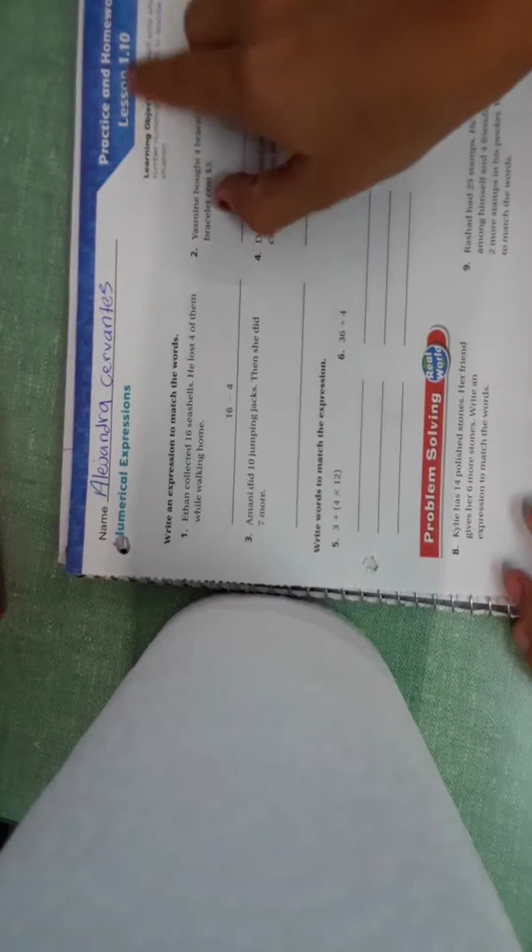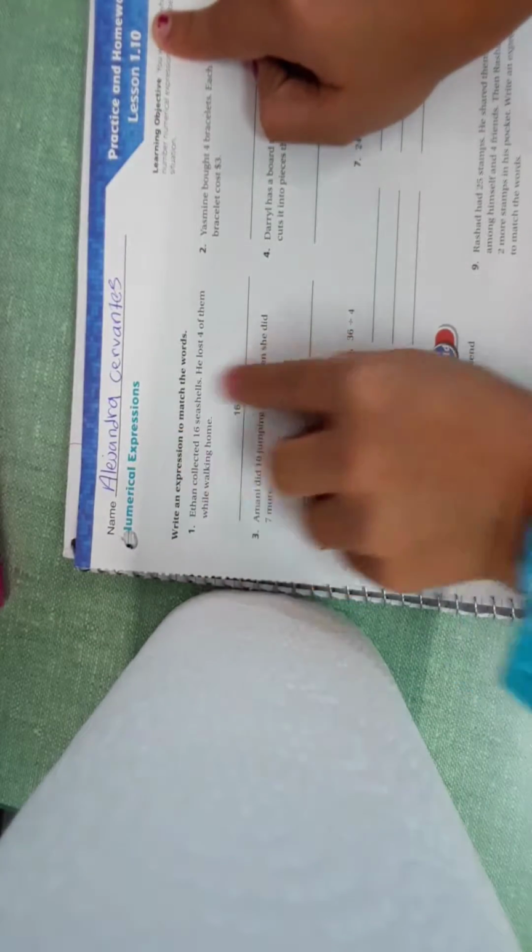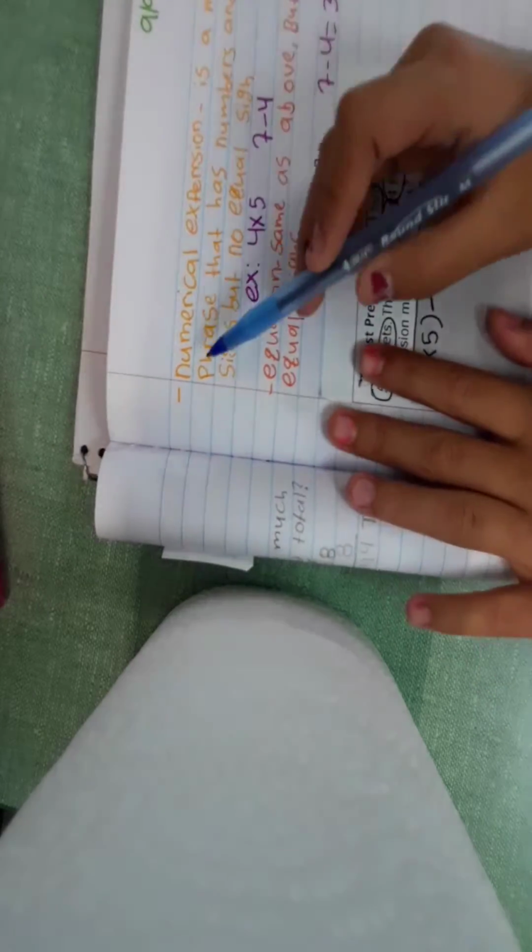Today we're doing the practice and homework lesson 1.10, the numerical expressions. I will not be doing the homework with you guys. But what I will do with you guys is go over some of the numerical expressions.